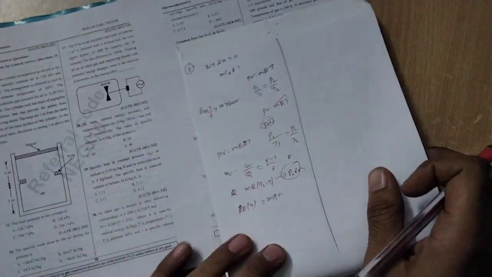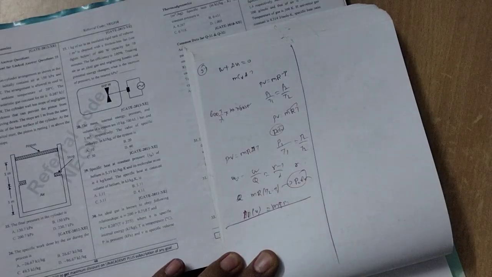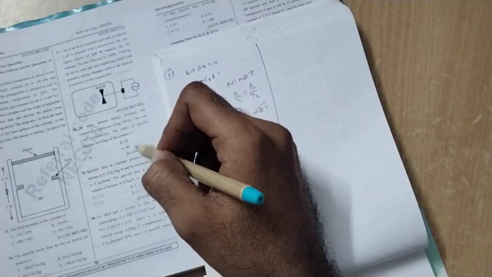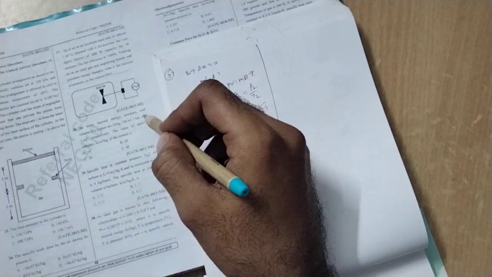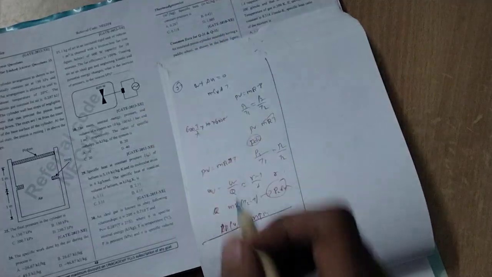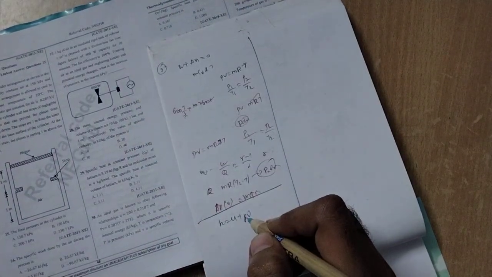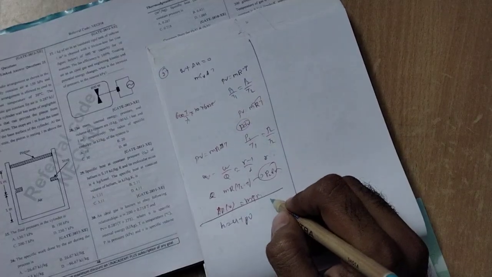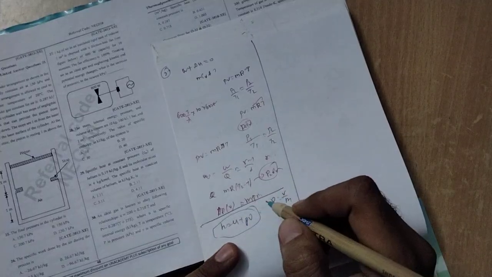Next question. You can see the mass and internal energy will be written as specific. H equal to U plus PV. So specific volume equal to volume divided by mass.